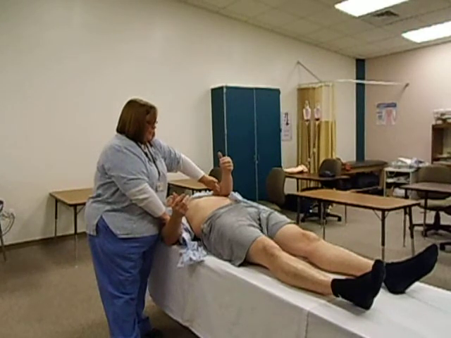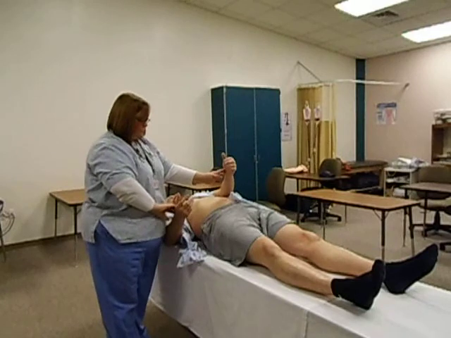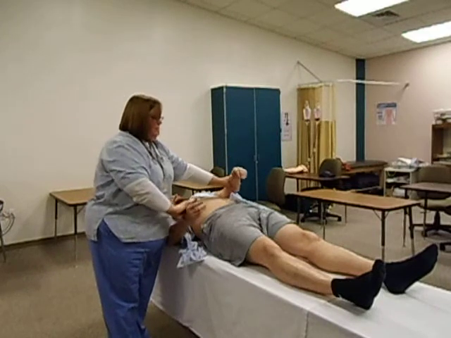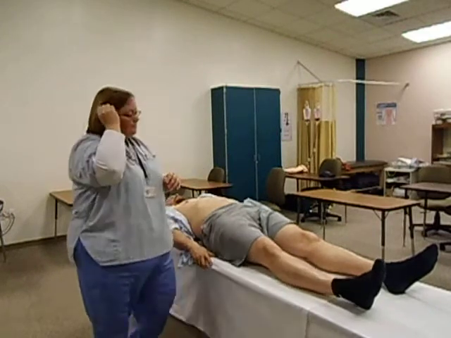Both are noted to be equal and strong bilaterally. We're going to move to the radial. Equal and strong bilaterally. We will not be assessing the femoral artery.